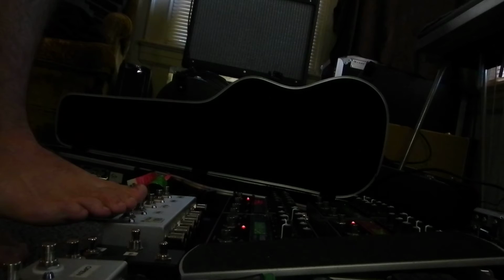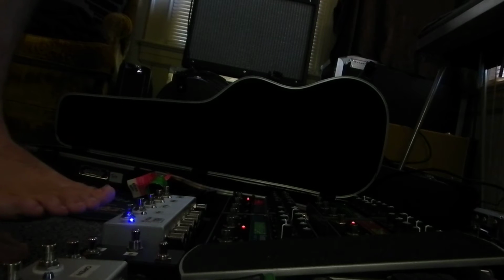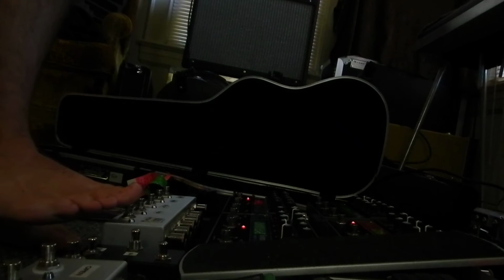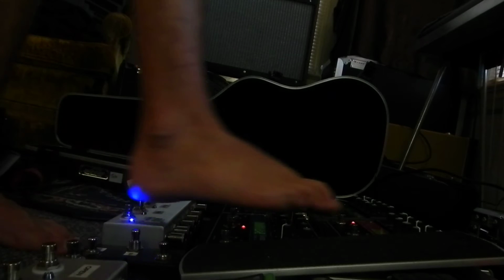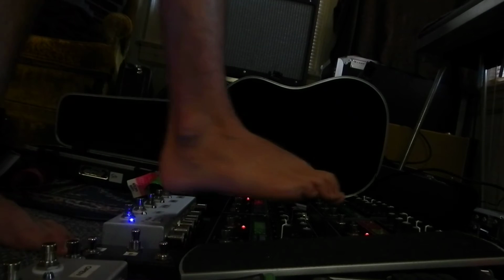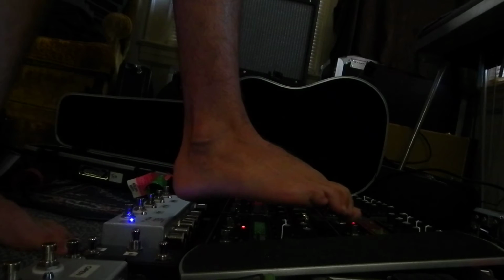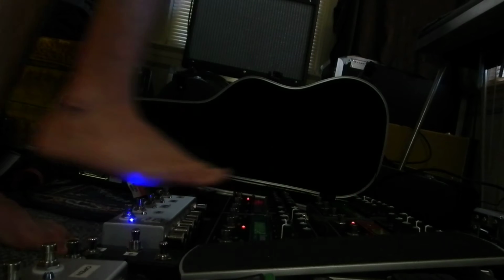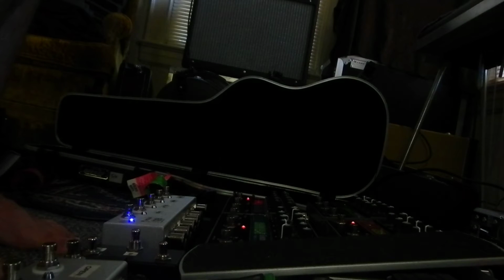I'm gonna start with the pitch factor. It's first in the loop. This is just my first pitch shifting effect. Here's clean with a little bit of octave, and then I have the second preset as more octave. Then my other preset for this is like a crystal sound.